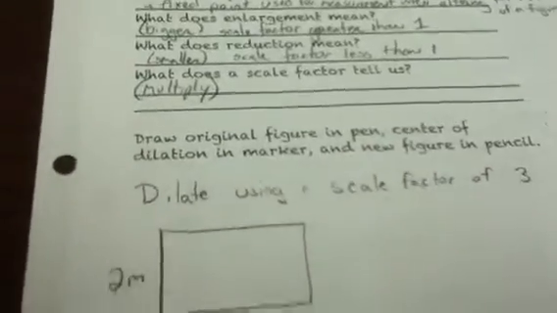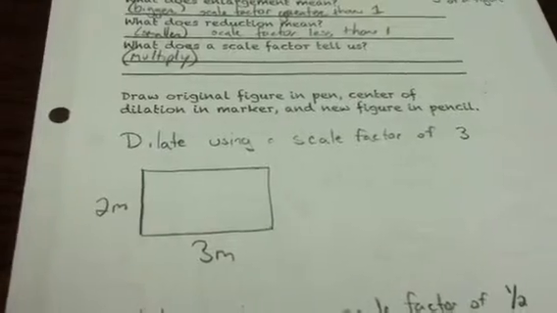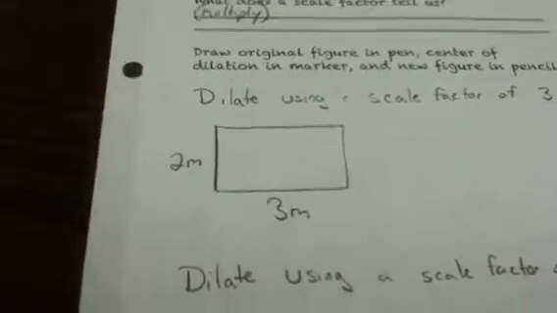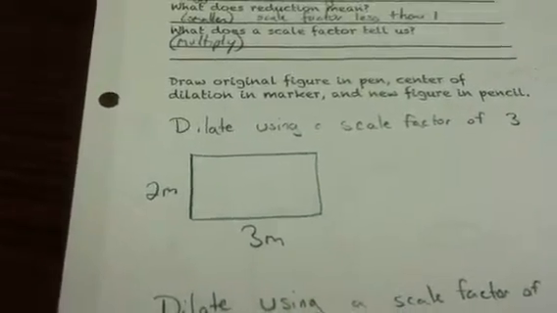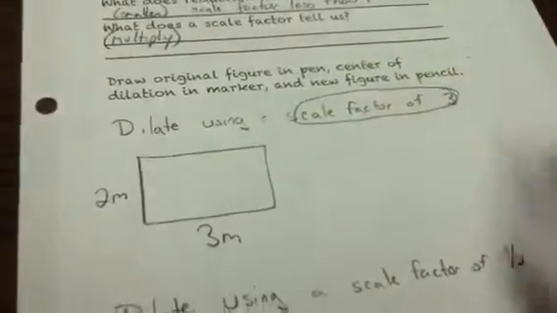All righty, so let's look down here. It says, draw original figure in pen, center of dilation in marker, and new figure in pencil. So we have a rectangle. It measures 2 by 3, and we're going to dilate using a scale factor of 3.